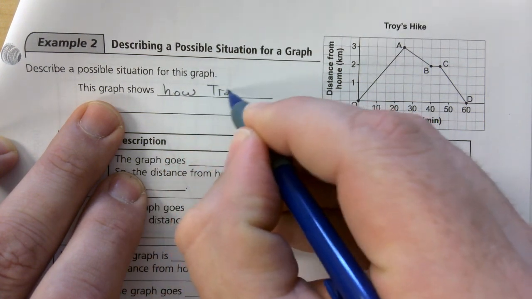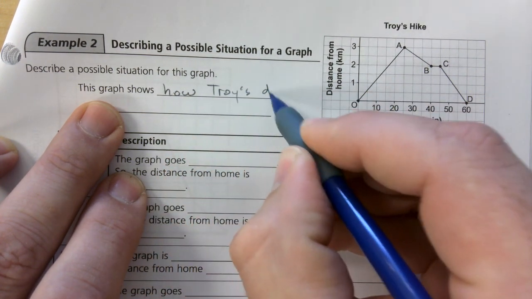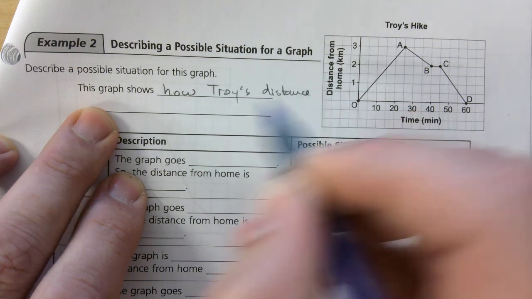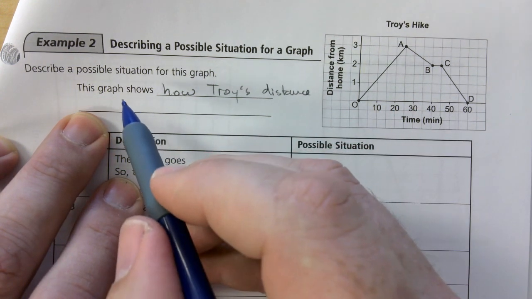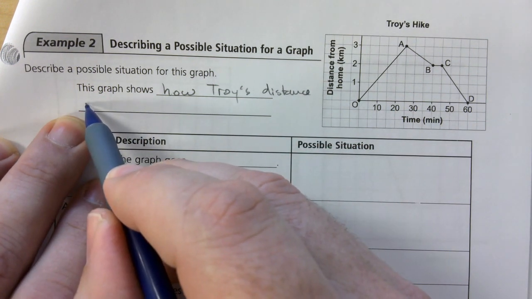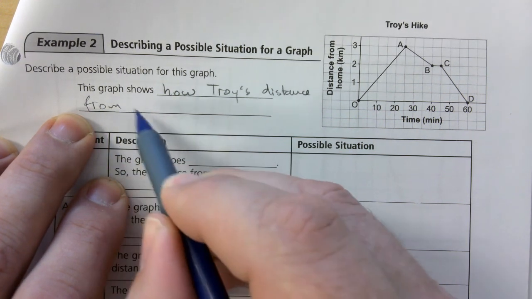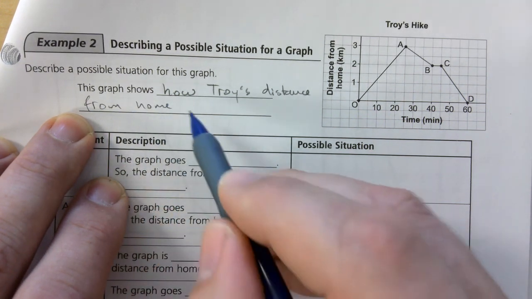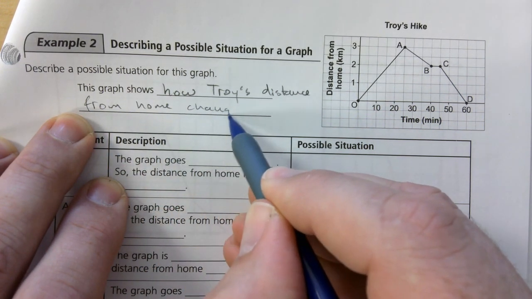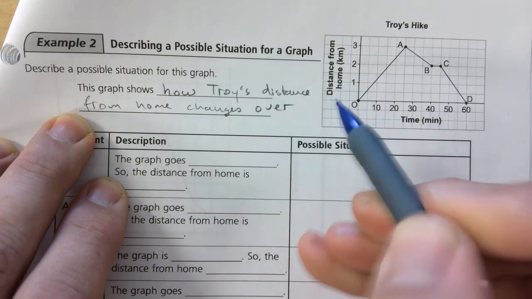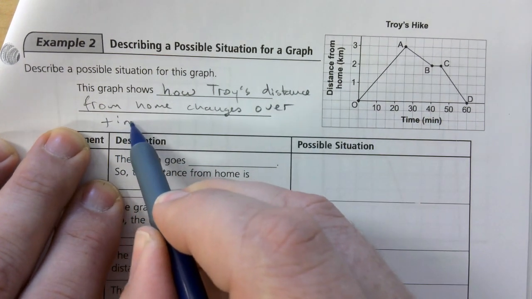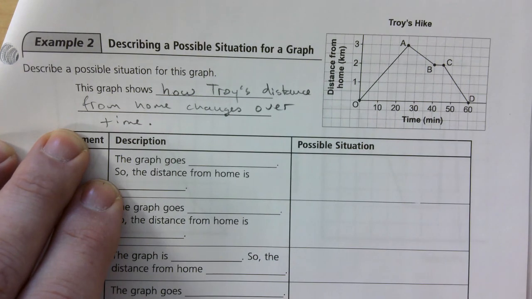How Troy's distance from home, sometimes it's just stating the obvious, changes over time. That's what you can put down there.